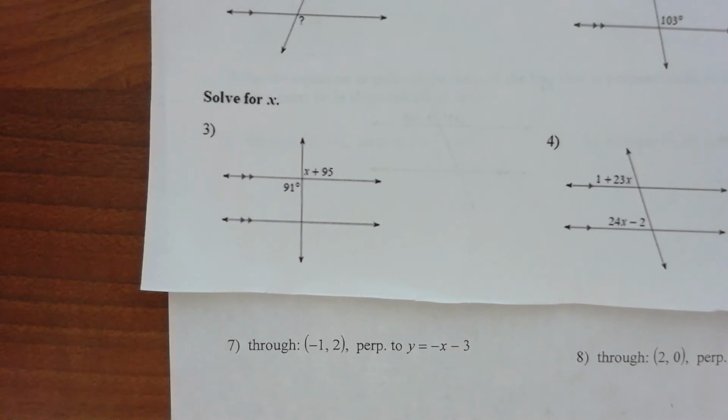Alright, and then on the back side you have the same type of questions. Find out what they are, relate them. When you relate them, it tells you how to set up the equation, whether they're congruent or supplementary. Yes, name them for me. I want the name.